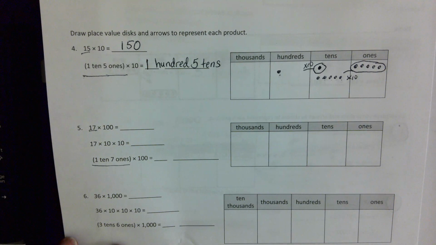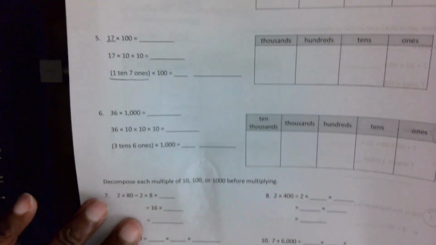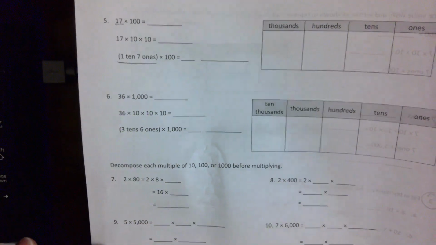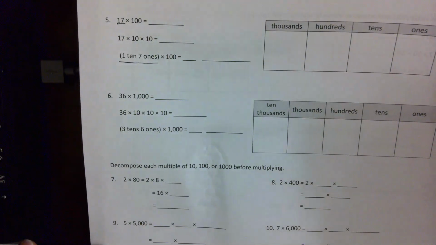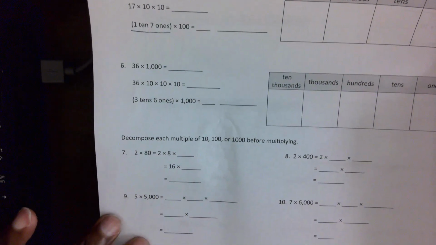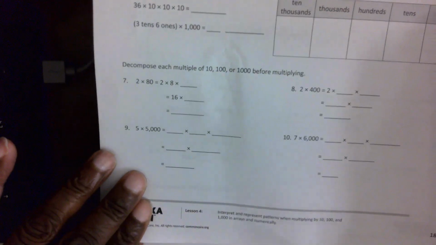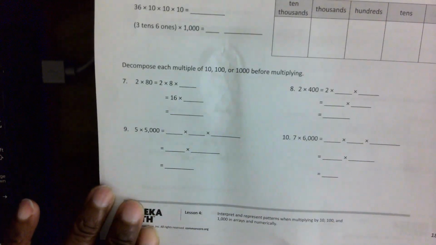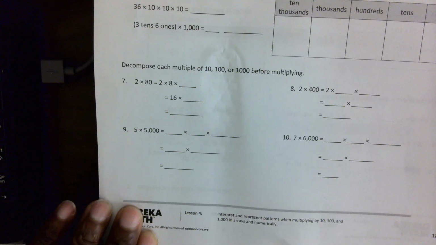And that's how you complete that part of the assignment. At the bottom, it's asking you to decompose each multiple of 10, 100, or 1,000 before multiplying. If you would like to try it first, you can press pause here and see how you do.